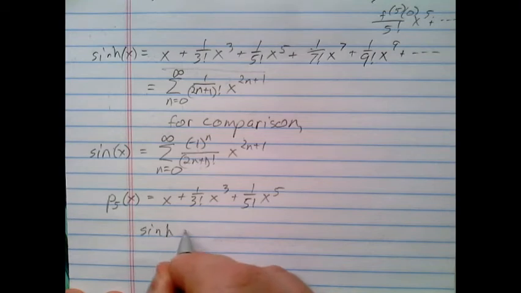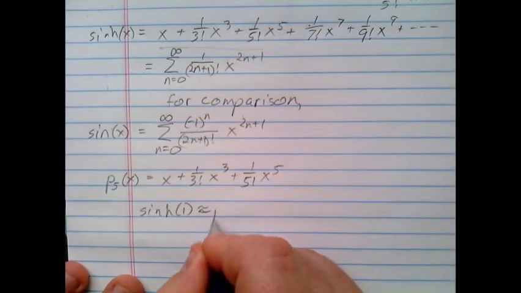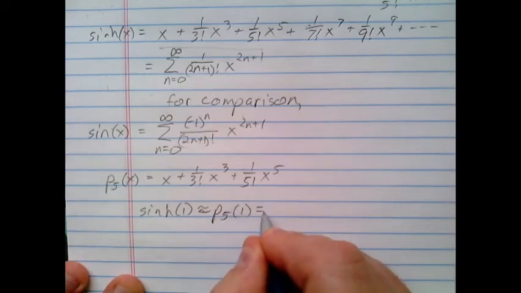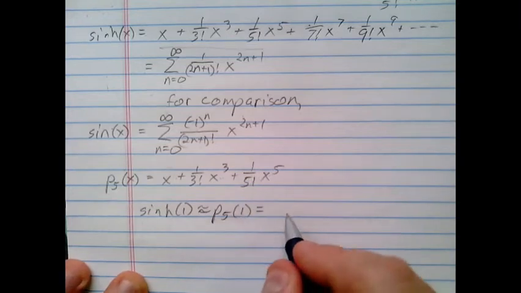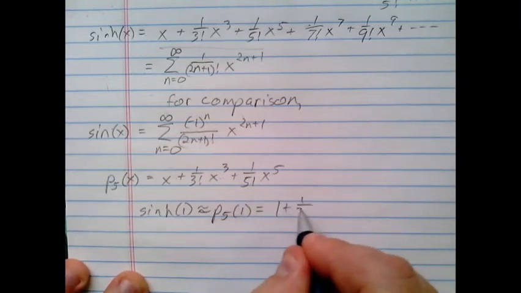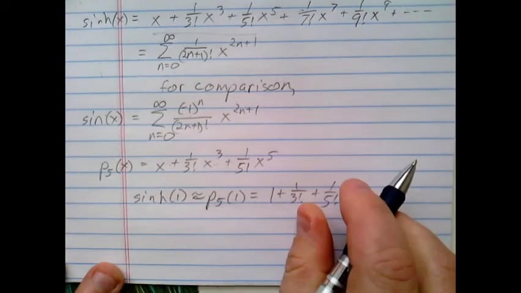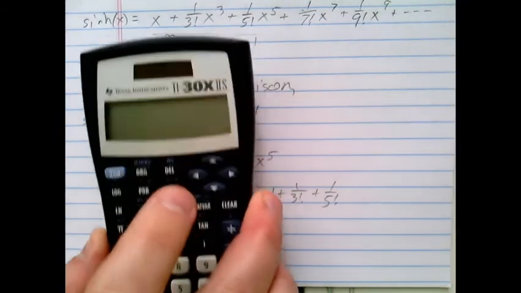So hyperbolic sine of 1 would be approximately equal to this fifth Maclaurin polynomial with 1 plugged in. If I plug 1 in, that's not too bad. I'm just going to have 1 plus 1 over 3 factorial plus 1 over 5 factorial. Let's put that into the calculator and see what we get.